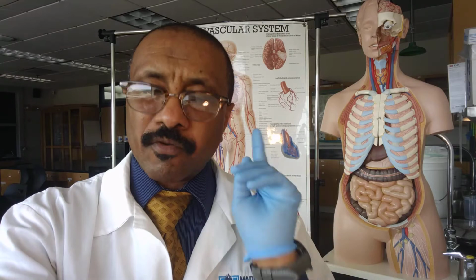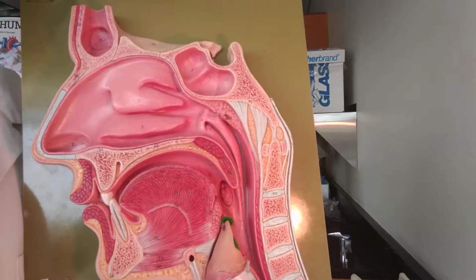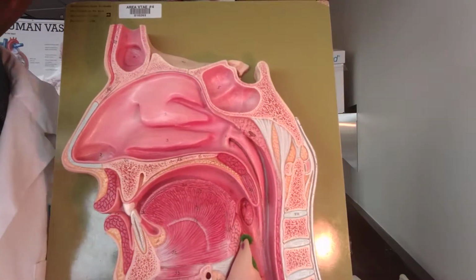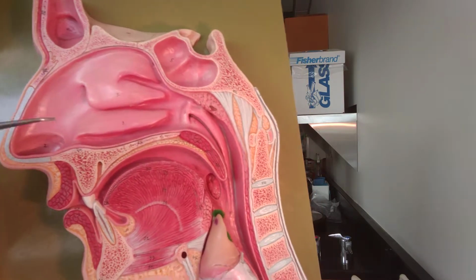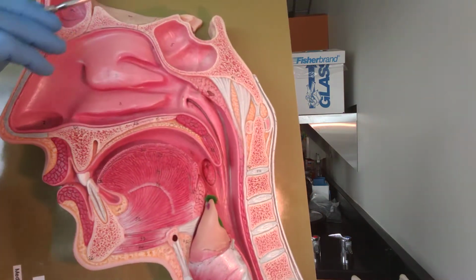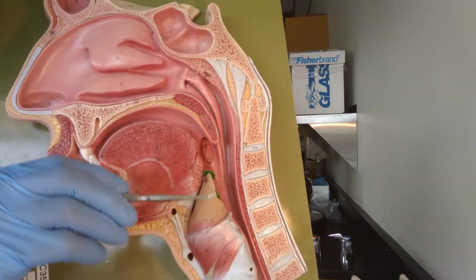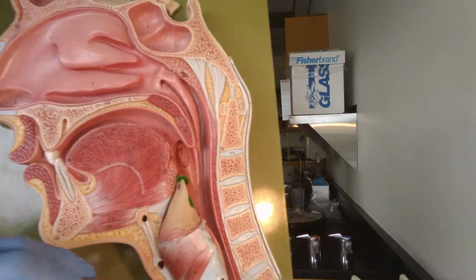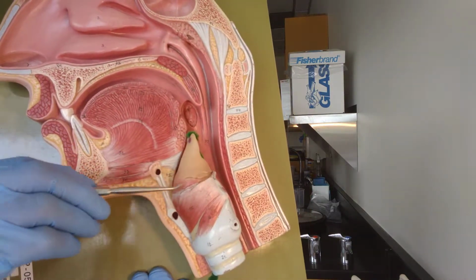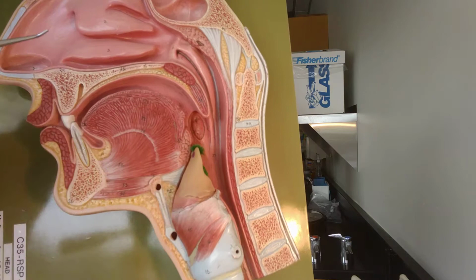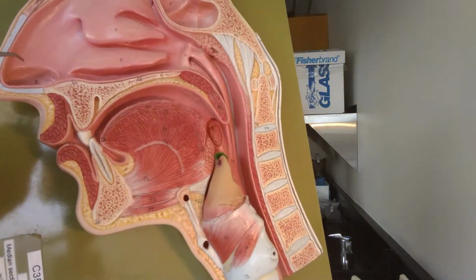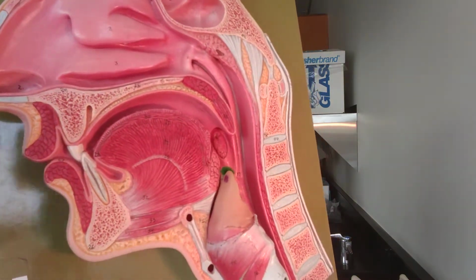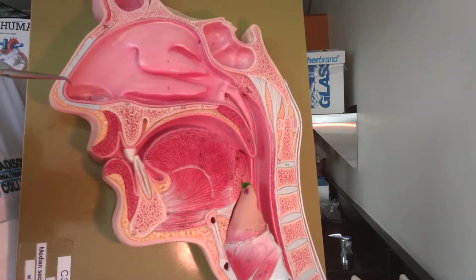I have some models here that I want to share with you, and we're going to look at the anatomy of the respiratory system. The respiratory system can be divided anatomically and functionally into two units, the upper respiratory tract and the lower respiratory tract. The demarcation area is the larynx. The upper respiratory tract starts with the nose, here the opening of the nose, the nares.